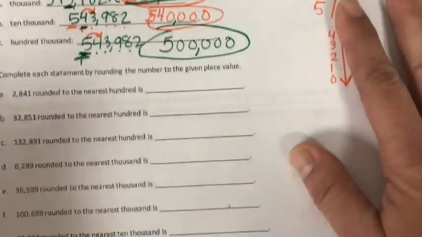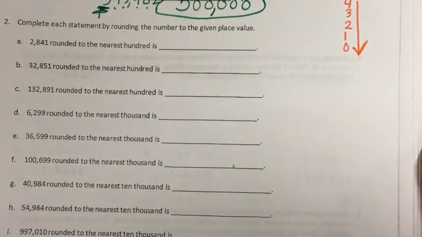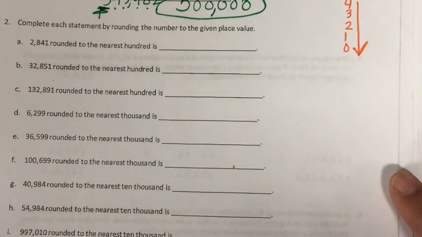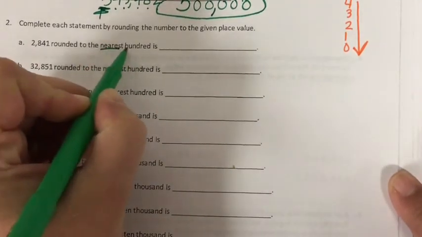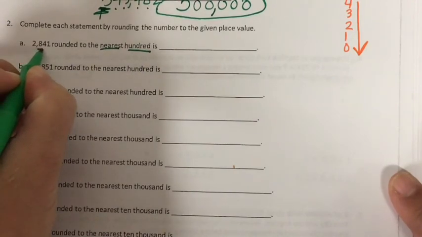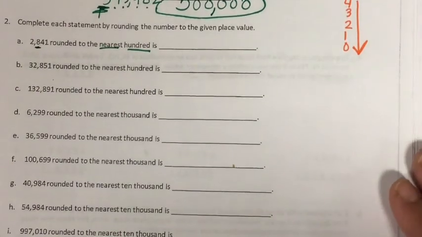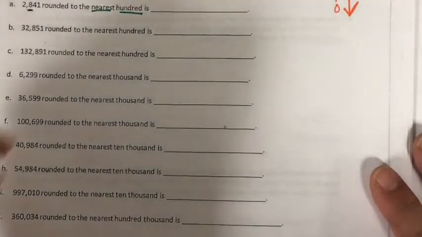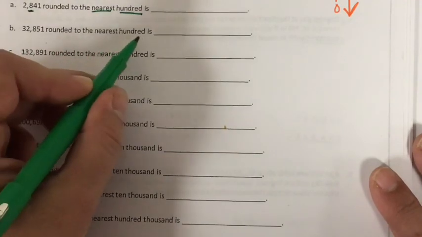All right, so for the next one, are you ready? It says complete each statement by rounding the number to the given place value. So you have to be really careful and pay attention to details. This one says nearest 100. So what digit's in the hundreds place? I'm going to continue with my strategy of underlining that digit. 32,851, round to the nearest 100.